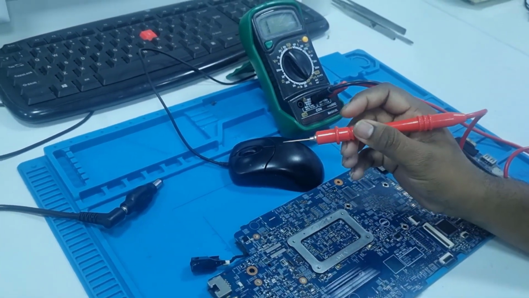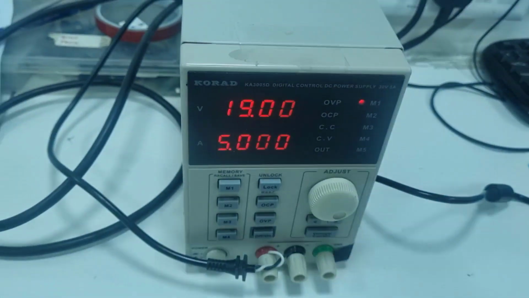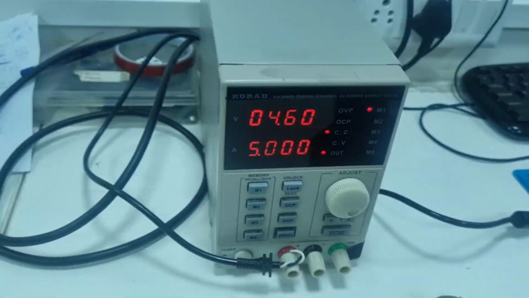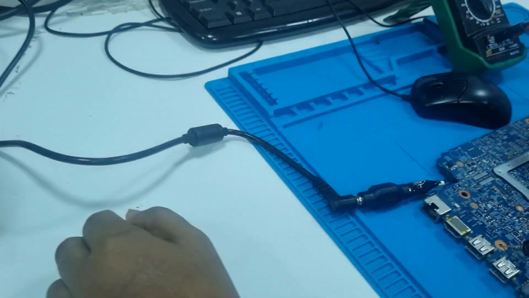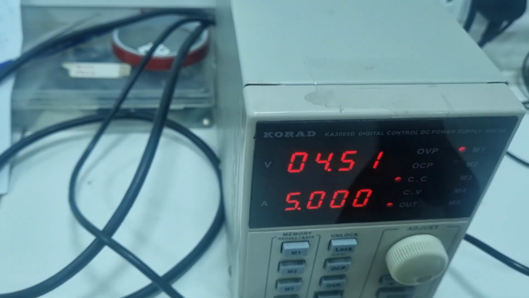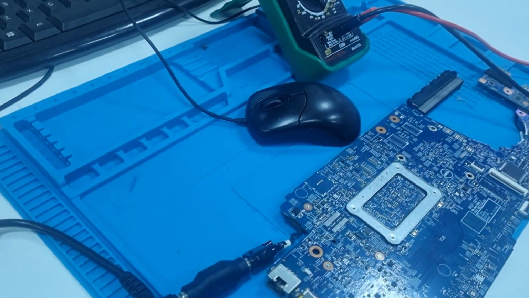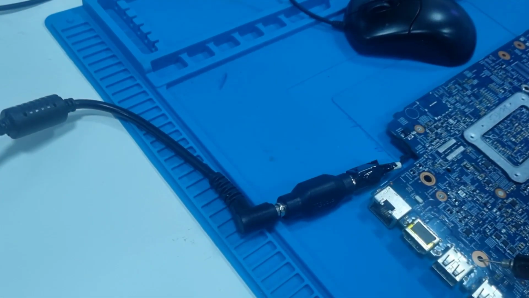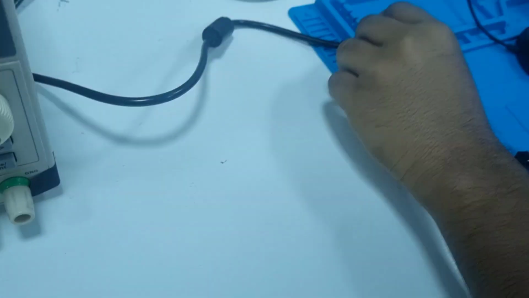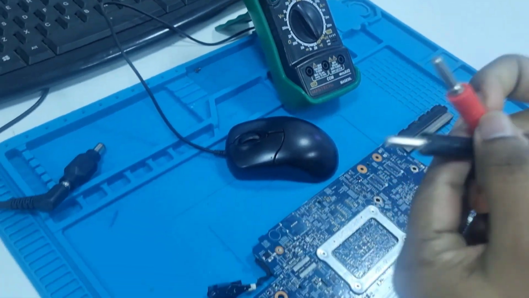Anyway, the short circuit is already there, because the current shoots to 5 ampere on the DC power supply. We can check again. You can see here, as soon as I connect this DC power supply, the current shoots to 5 ampere and the voltage goes down. So that means the short circuit is there on this motherboard. Now what we'll do is we'll remove this power, and we remove both probes from the meter.